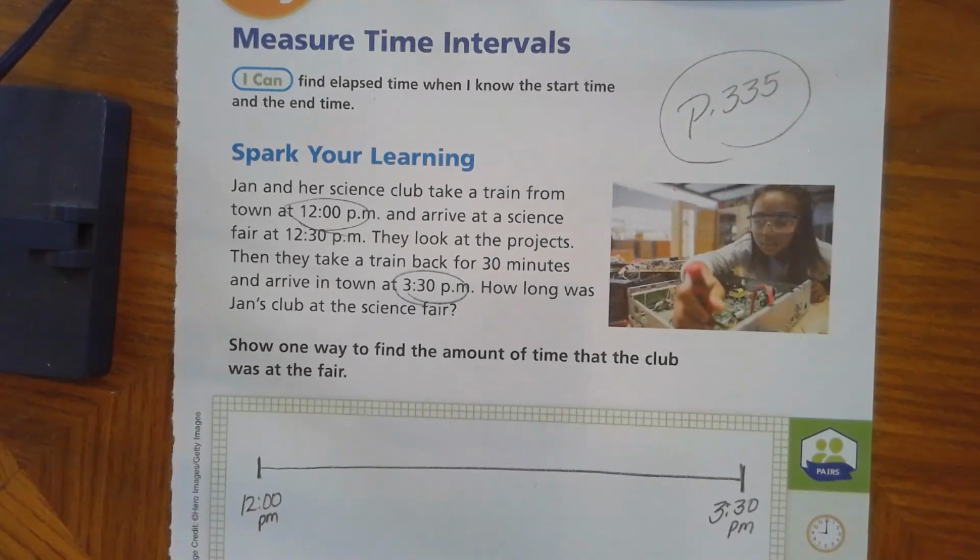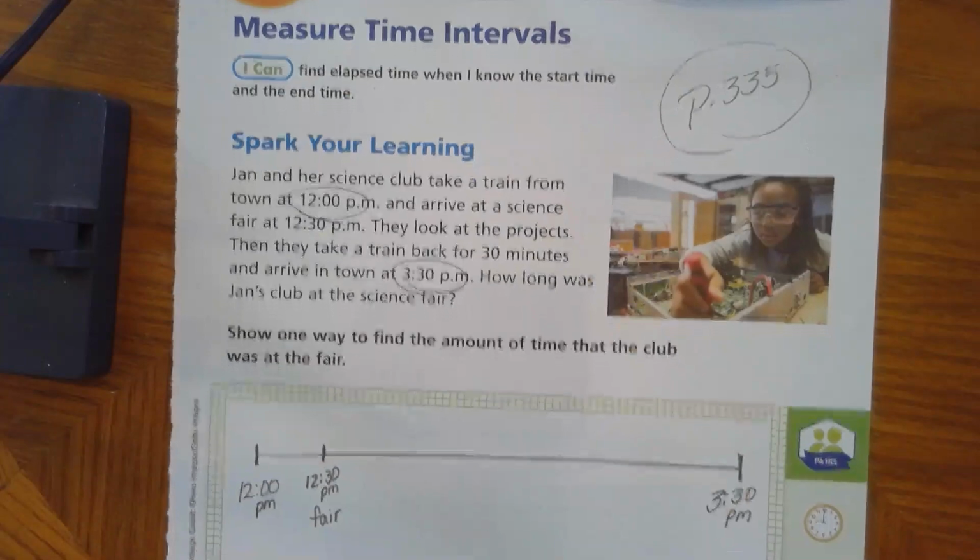Now they arrive at the science fair 30 minutes after we start. So 12:30 is going to be pretty close to 12 o'clock. We don't have to know exactly, but we're going to say it's about right here. So we're going to say that's 12 p.m., and we're going to write fair because that's what time they got there.